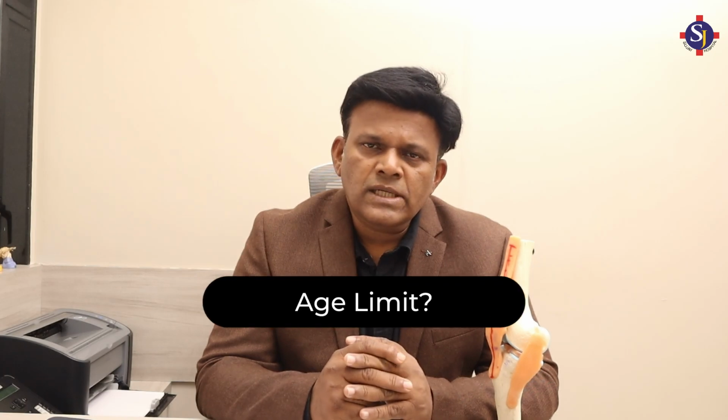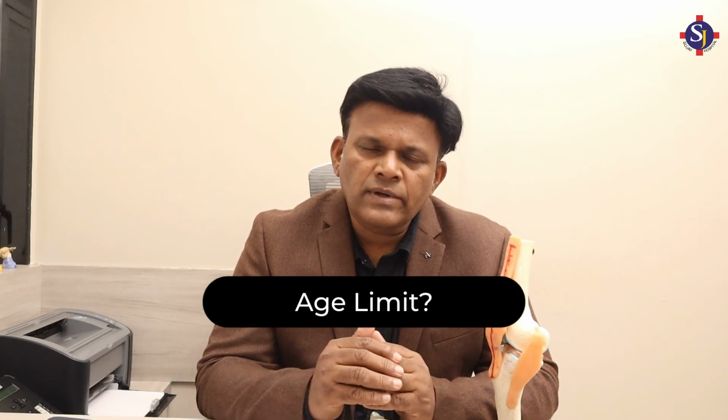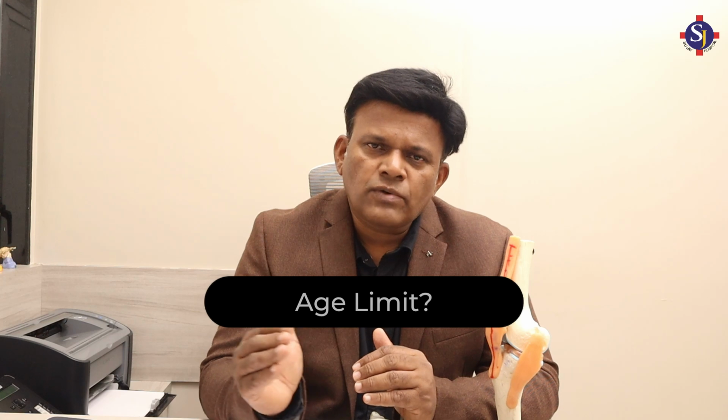Age limit is obvious. There is no upper age limit. We have done surgeries for even 80, 85, 90 year old patients. But for the lower age limit, we generally refrain from doing knee replacement surgery under 50, unless there is a pressing need because the patient is really disabled. And even in those patients, we try to get away with a unicompartmental, that is partial knee replacement surgery.